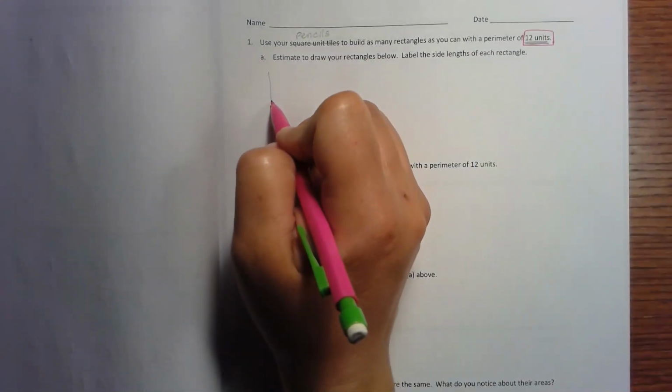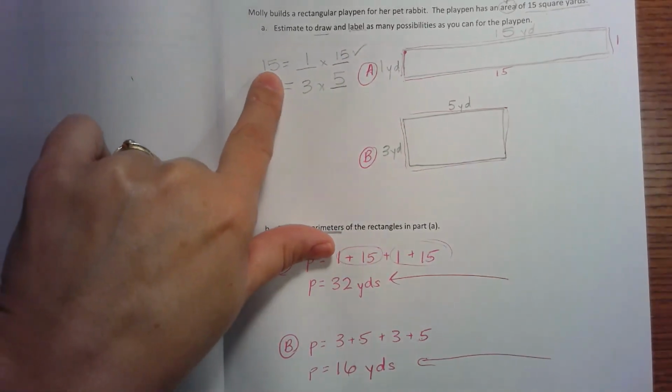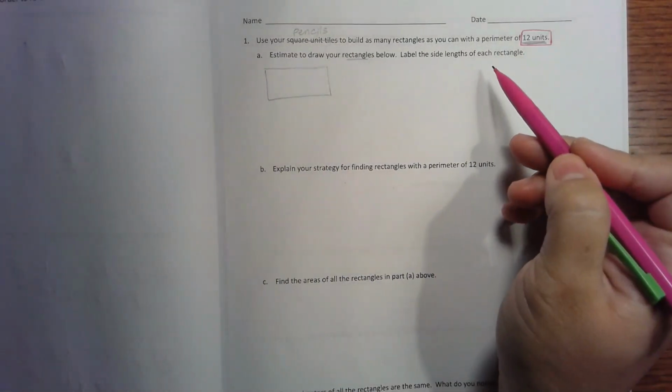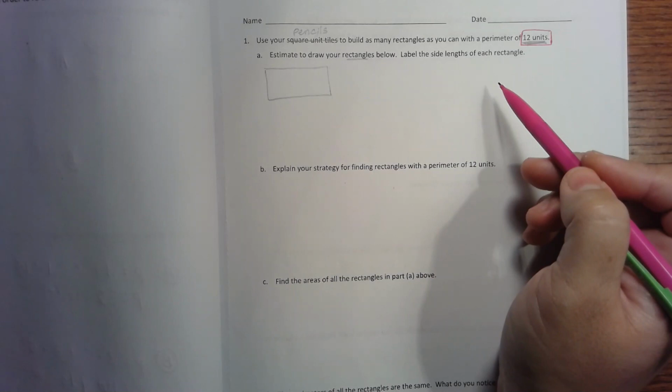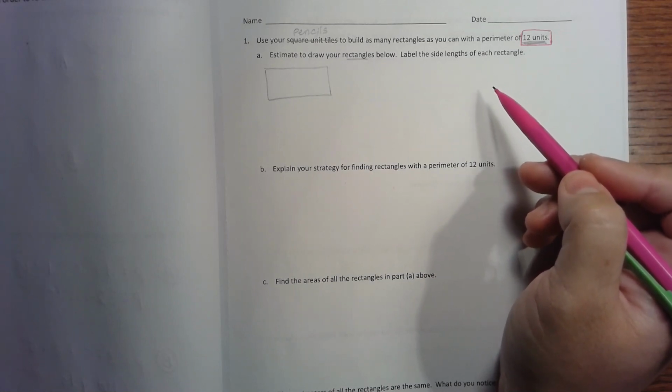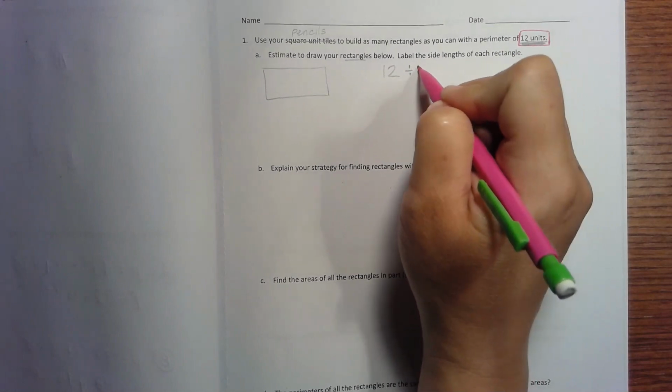So we need to use the perimeter to find the length and the width of a rectangle. We're doing rectangles here. When we knew the area, we used pairs of factors. We thought about what times what equals the area. What times what? When we are given a perimeter, we are not using factors at all. Instead, I'm going to ask you to think of the perimeter we have, and split it in half.